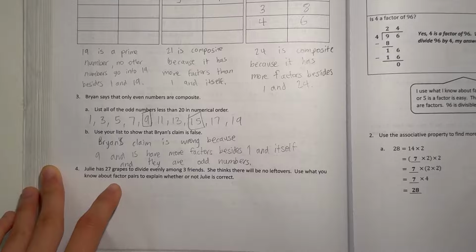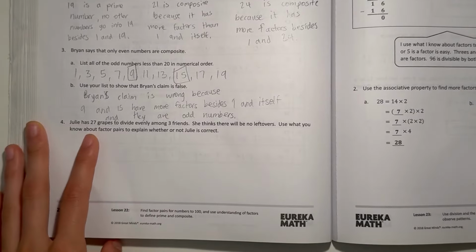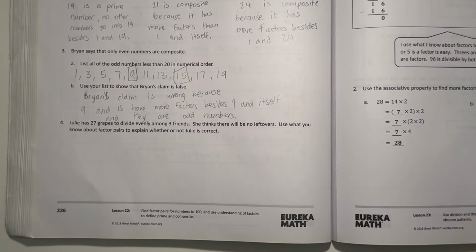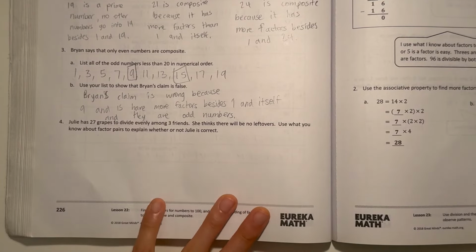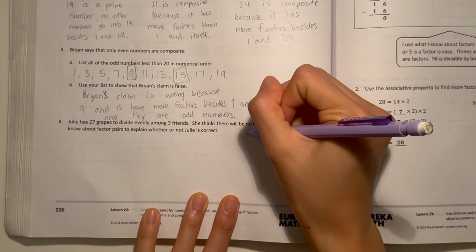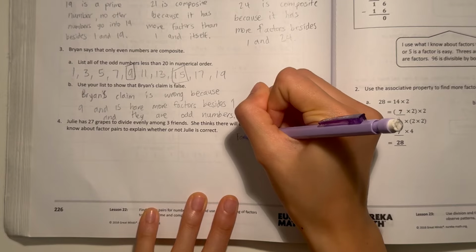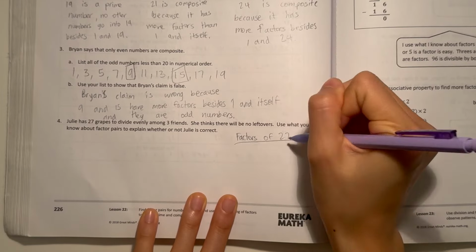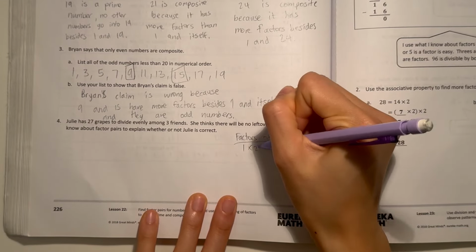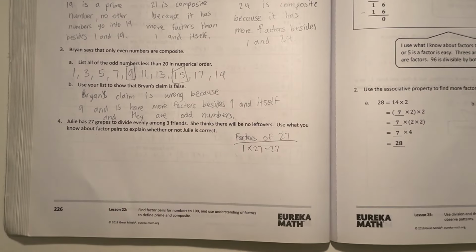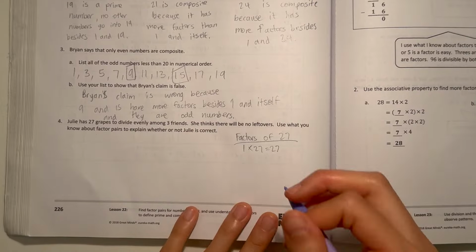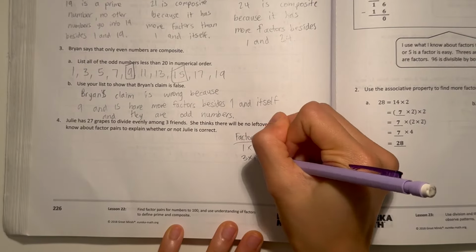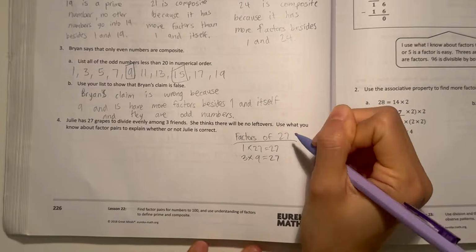And number 4, Julie has 27 grapes to divide evenly among 3 friends. She thinks there will be no leftovers. Use what you know about factor pairs to explain whether or not Julie is correct. Let's see, factor pairs of 27. We know 1 times 27 is 27. 3 times 9 is 27, so 3 can go into 27.